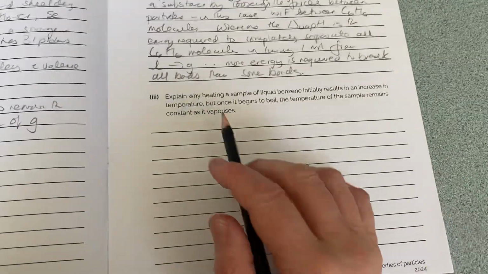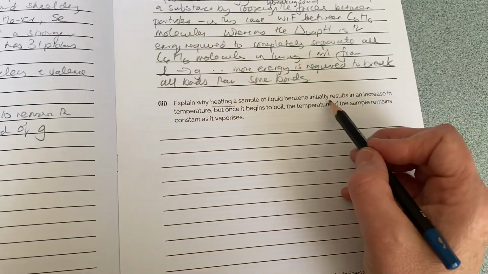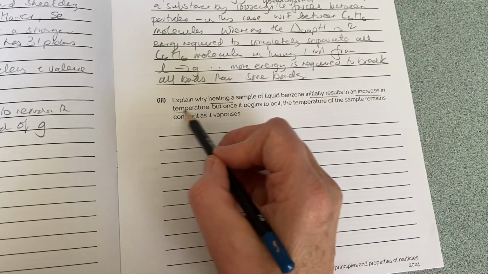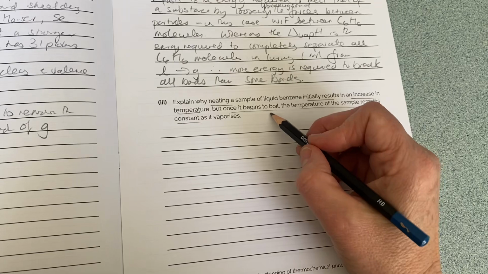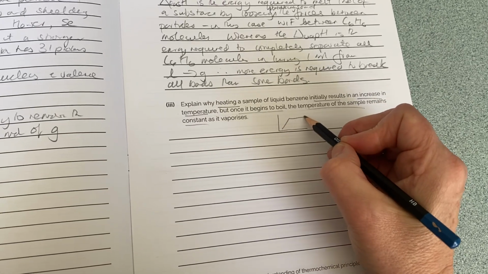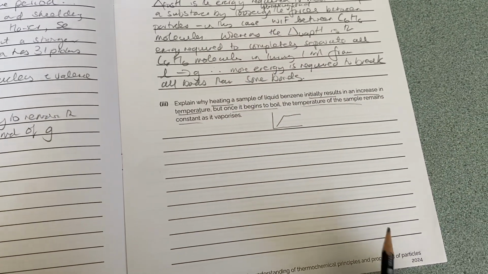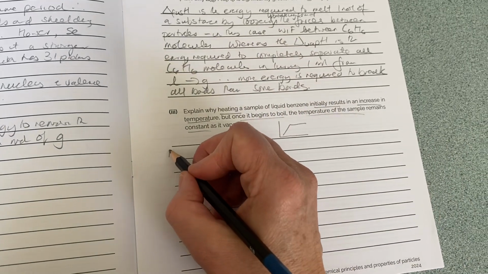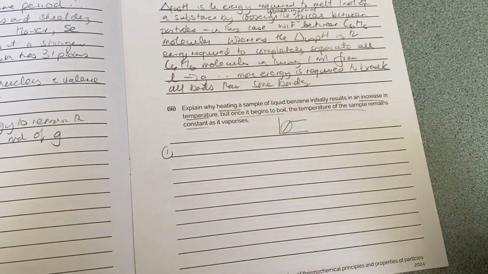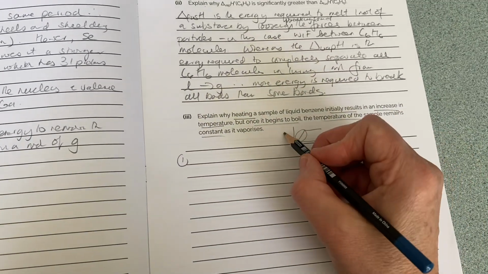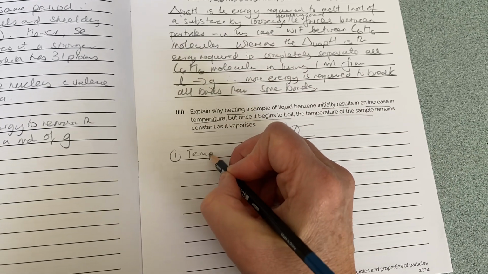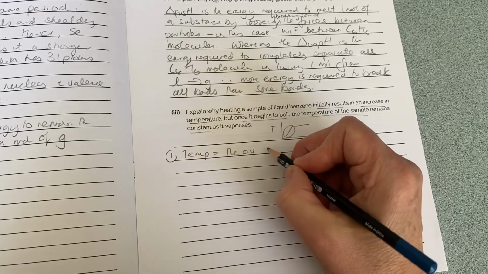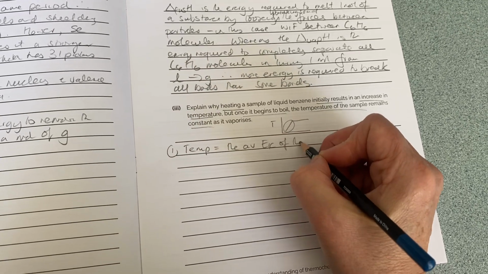This one here is your heating curve. So why heating initially results in an increase in temperature, but once it begins to boil, the temperature remains constant. So I was really pleased to see some of you do that. That is what you needed to do. So we need to talk about 1. So this part of the curve here is when the temperature is increasing. So that's our temperature there. And you needed to define temperature. Temperature equals the average kinetic energy of the particles.